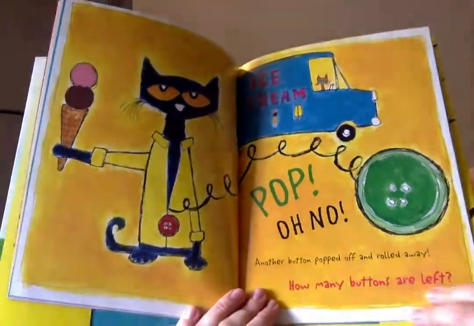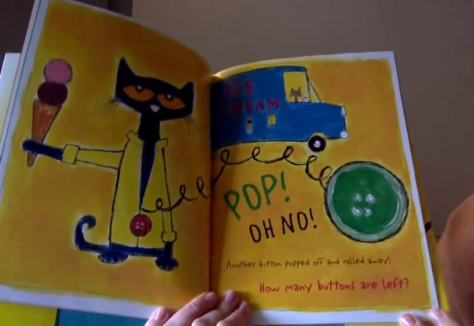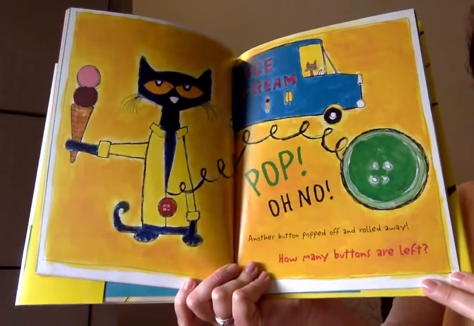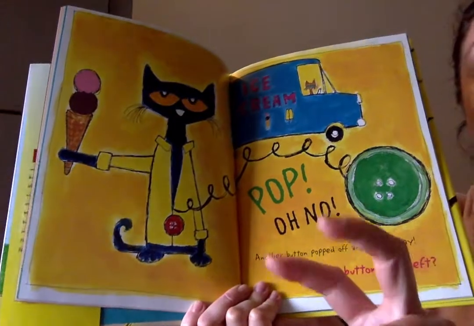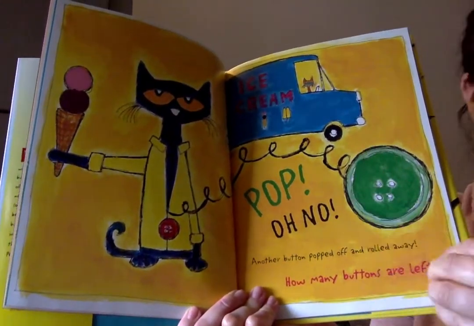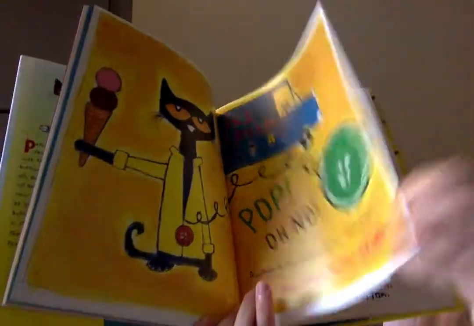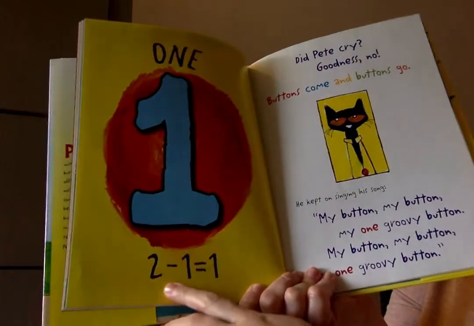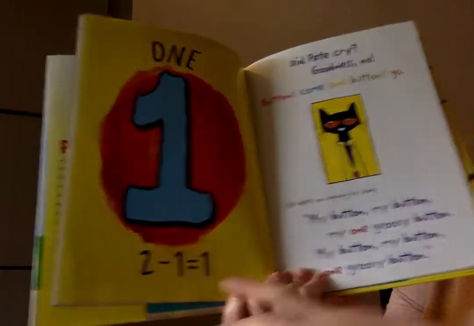Pop! Oh no! Another button popped off and rolled away. How many buttons are left? Well, he had 2, and 1 popped off. 1. 2 minus 1 is 1.